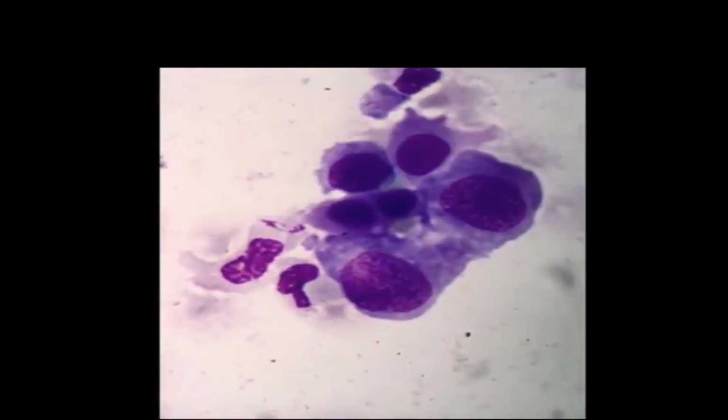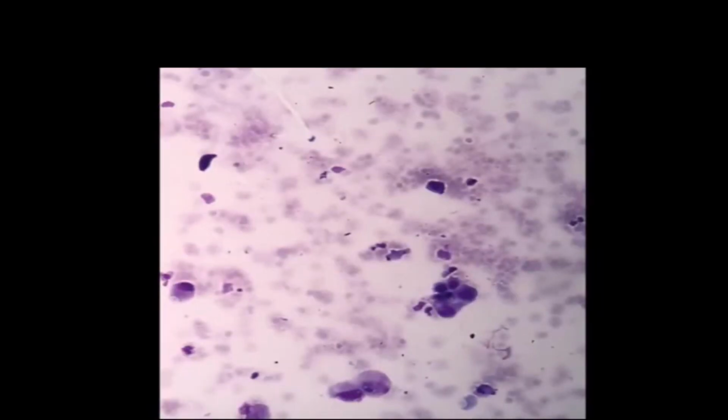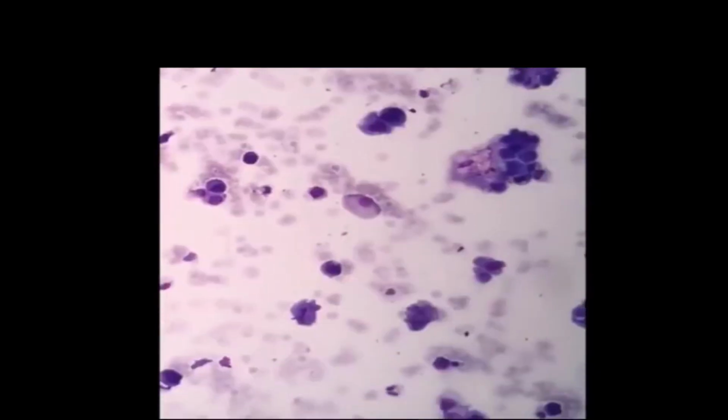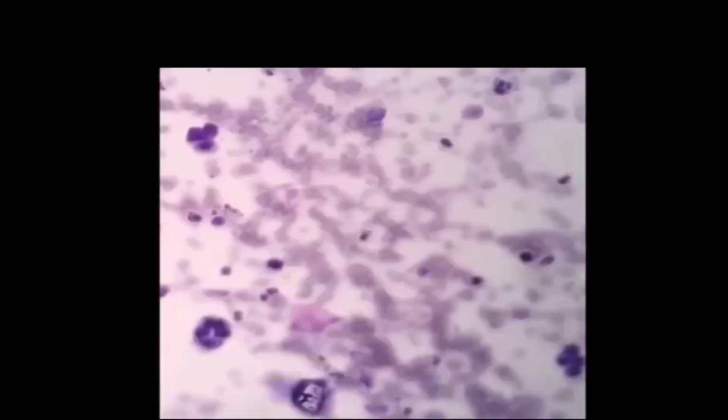In order to examine lots of cells, you will need to constantly switch from weak to strong magnification. So now we are looking for a raft of cells, which once identified we can look at in more detail and look for important information. Most importantly, we're looking for criteria of malignancy.